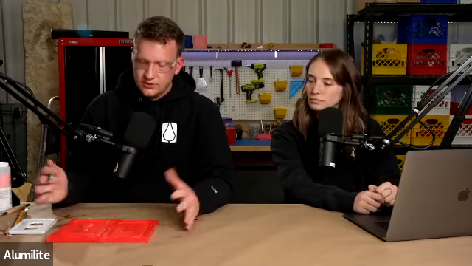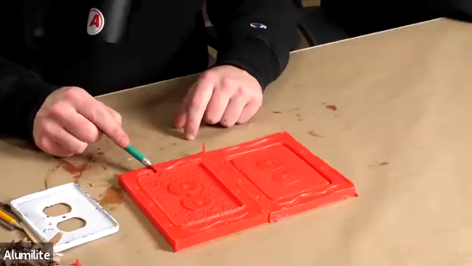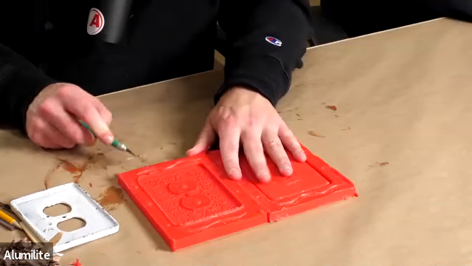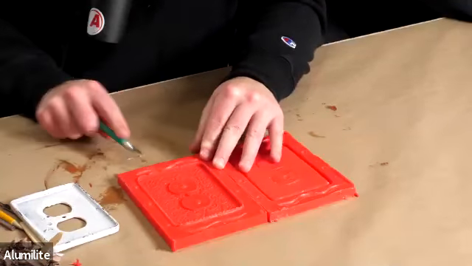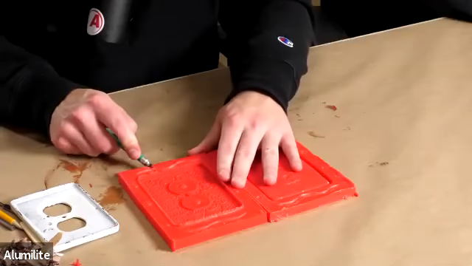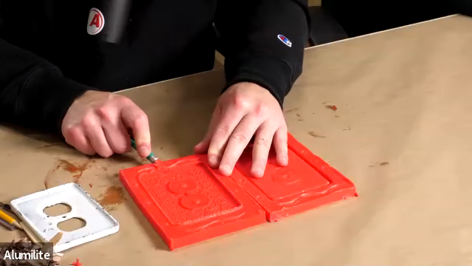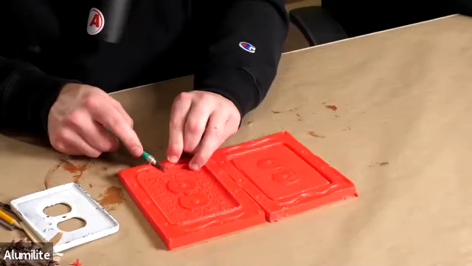So you just have to think through the pour of this process. I'm actually going to use the top of this outlet cover as a vent. And all I'm going to do is give myself a simple cut along this edge here to make sure that it's going to pour into the light switch cover. It's a very thin cut. Doesn't have to be very deep at all.